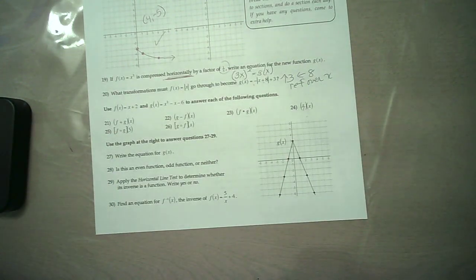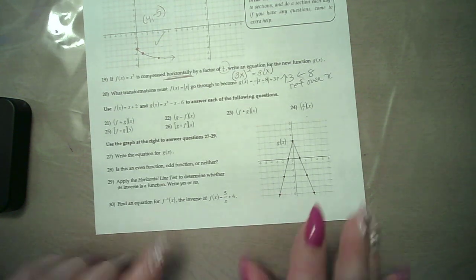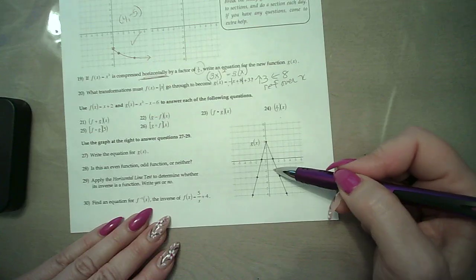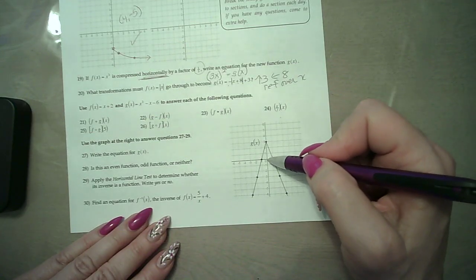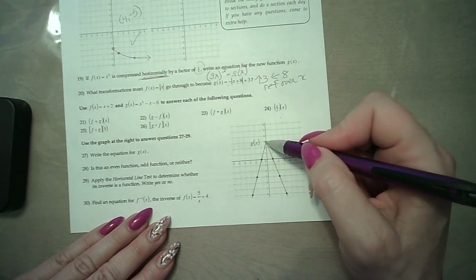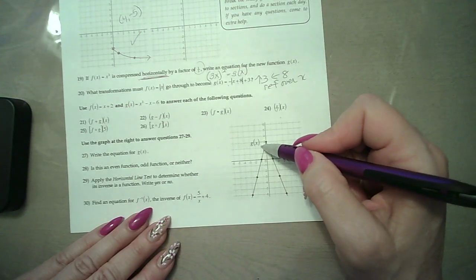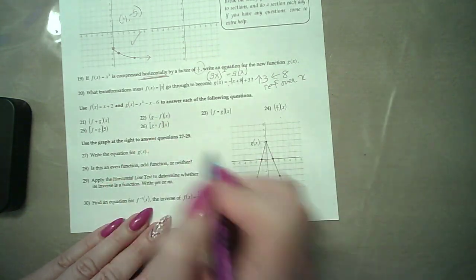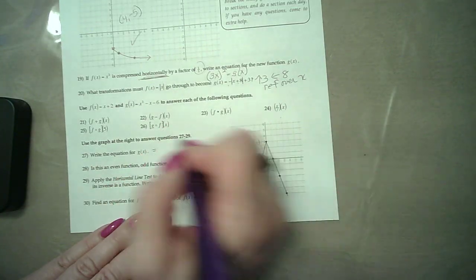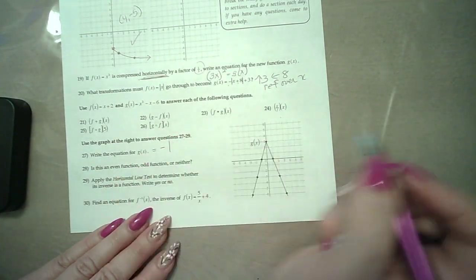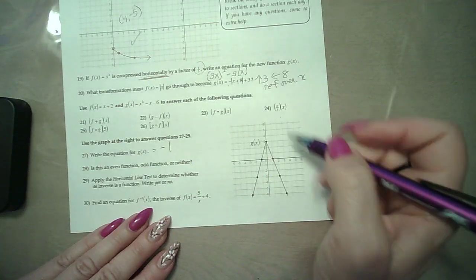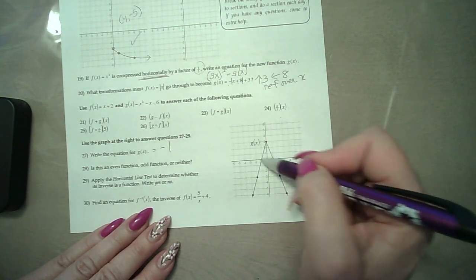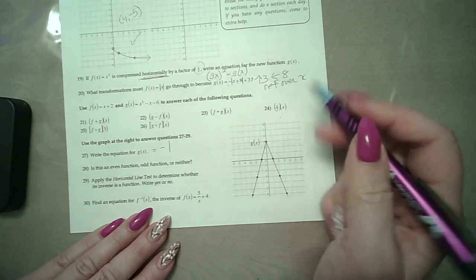Okay, let's see what we have here. Write the equation for this, okay? This is an absolute value function that got reflected over the x. It seems to be shifted 1, 2, 3 up and over 1, down 1, 2, 3. All right, so it's going to be g of x equals negative. All right, I'll be honest with you. I would not make you write it like this, but let's just see.